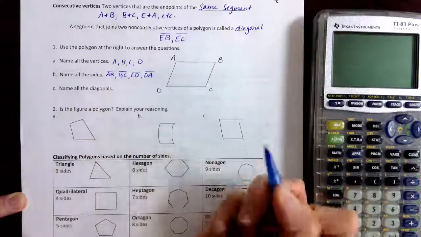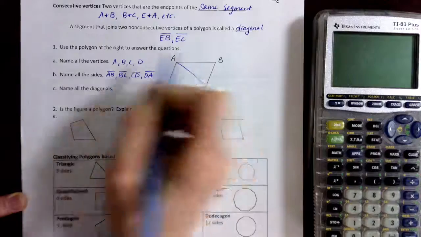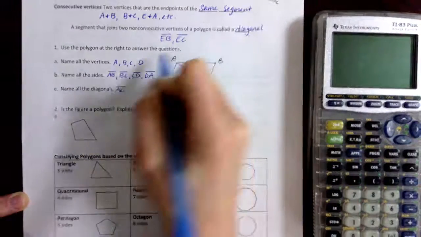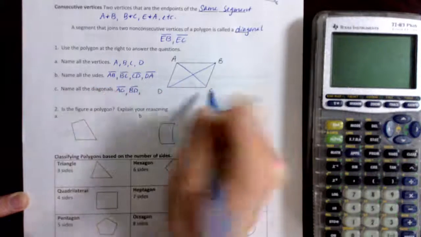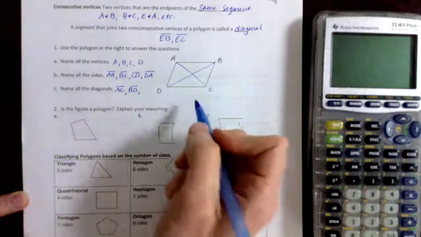Name all of the diagonals. Well, I could connect A to C. That would be a diagonal. I could also connect B to D. That would be a diagonal. Okay. If I connect C back to A, that's really the same thing as segment AC. So there's only 2 diagonals for this figure.